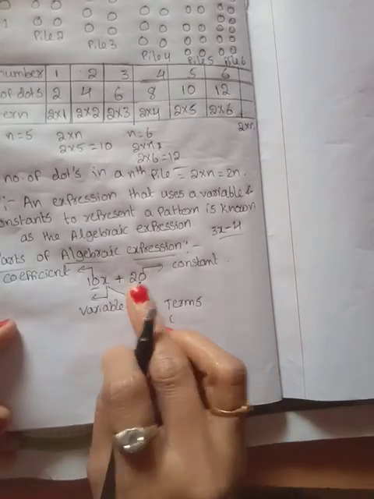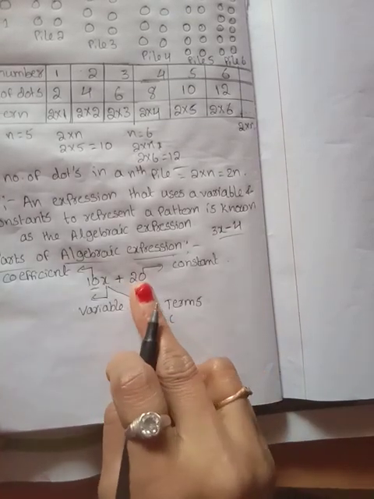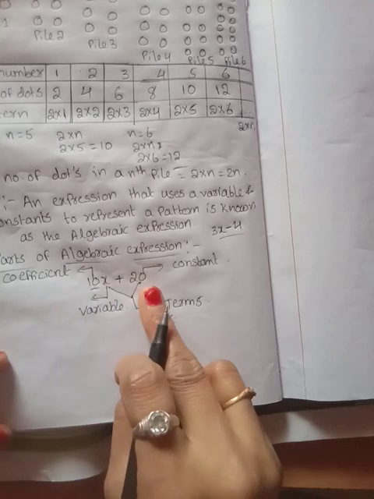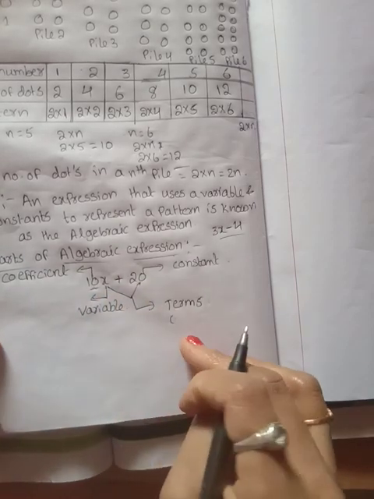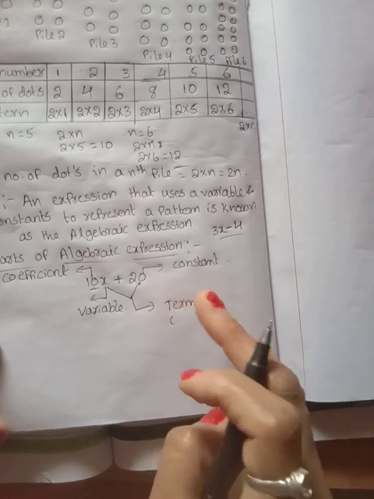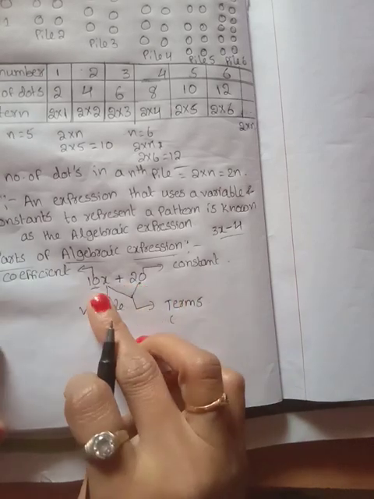What are the terms here? The examples are 10x and 20y; these are the terms only. You can understand that there are two terms only, 10x and 20. Understand it again neatly. And these are the constants and variables.